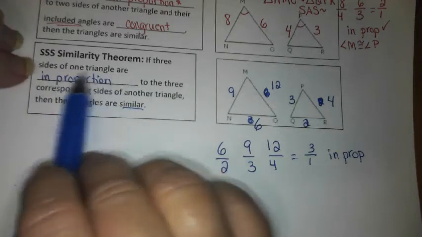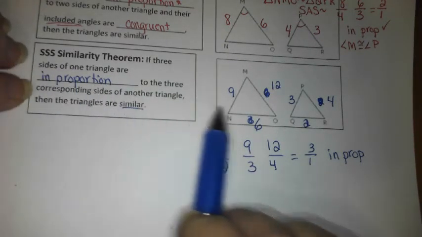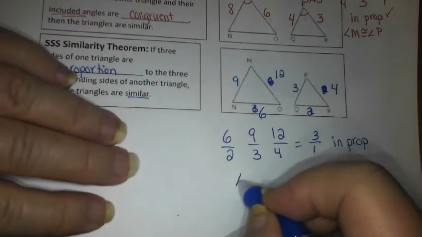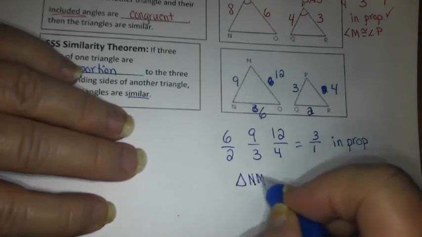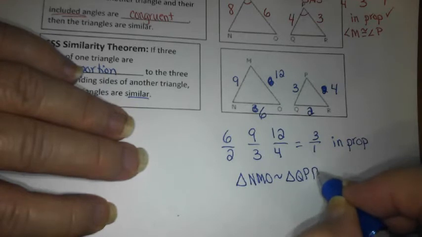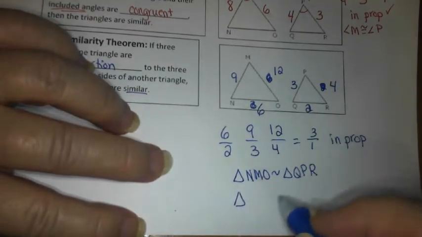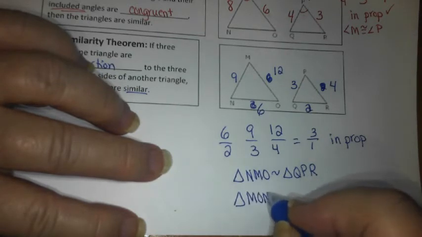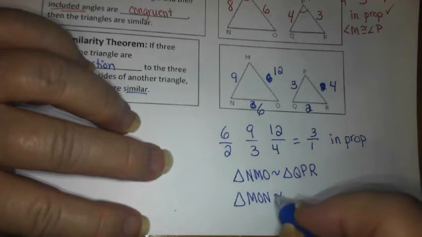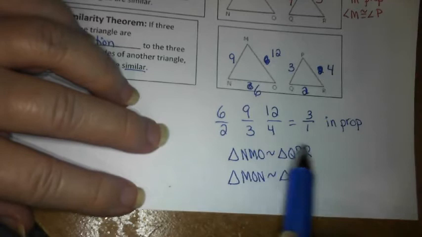If three sides of one triangle are in proportion to three corresponding sides of another, then the triangles are similar. And now we can say that triangle NMO is similar to triangle QPR. Now what if I want to call this one triangle MON? Because it's Mon, you know Mon. Well, what would I call the second one? Remembering that I have to match things up.